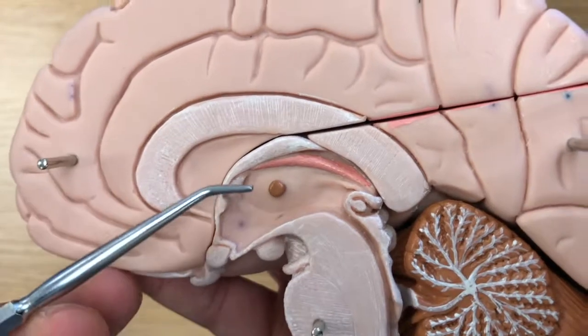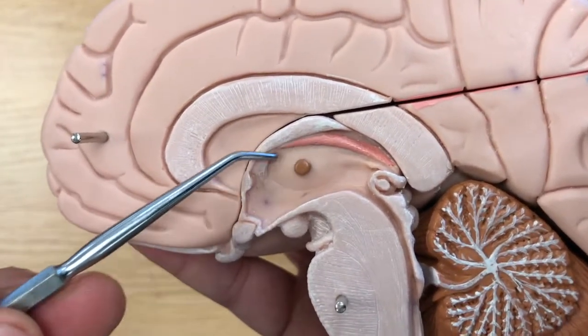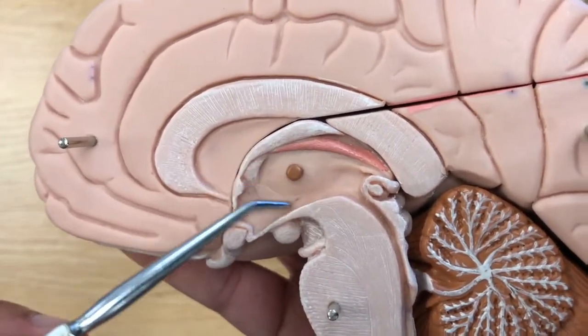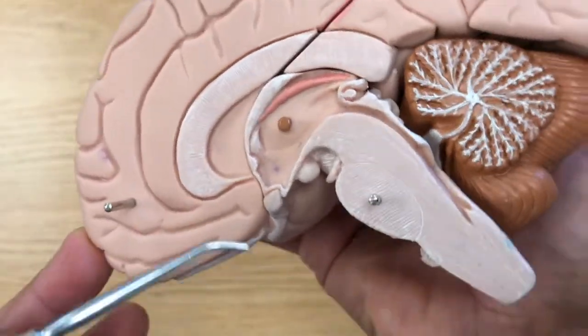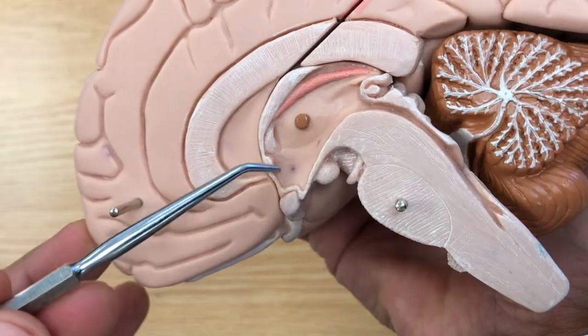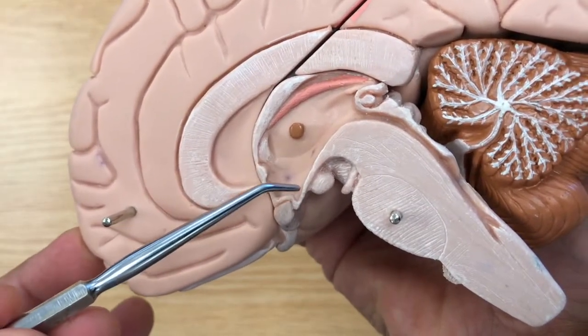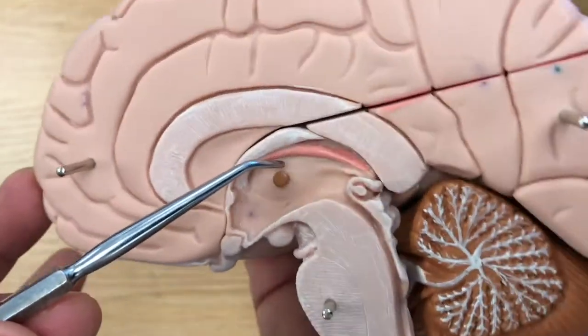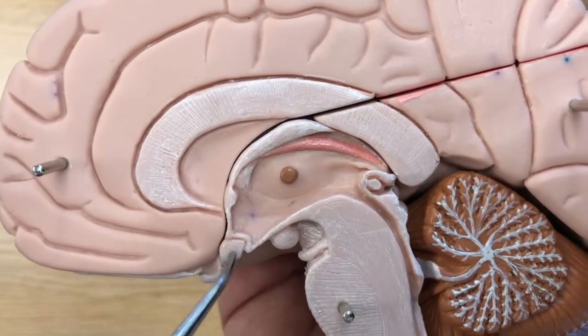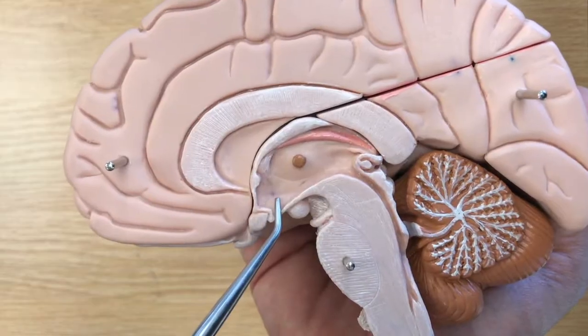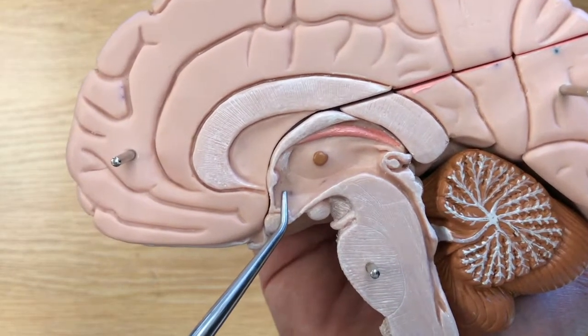You see this little nipple right here, and this all around in this circle. This is the thalamus. And your hypothalamus is right here, this little trapezoid area. So here is the thalamus, and below is the hypothalamus.